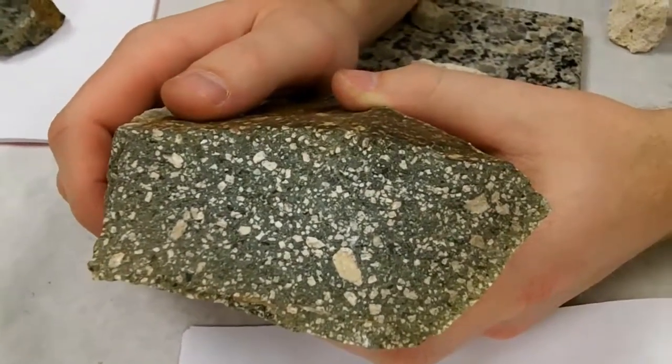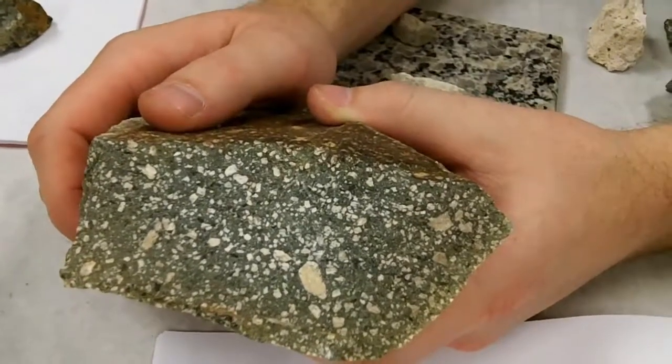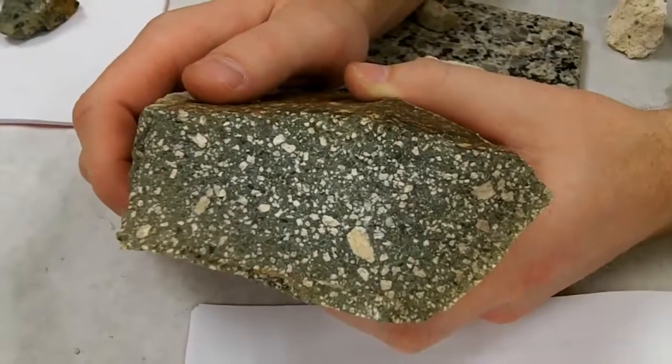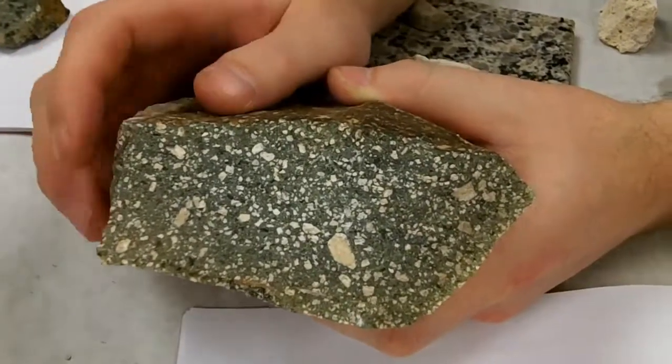Like some of it was exposed and the other half wasn't. Nice, great job. Which one do you think was formed first? This side? The bigger part or the smaller part?